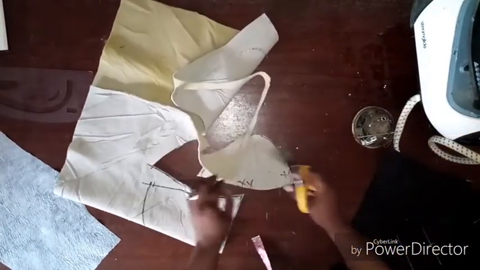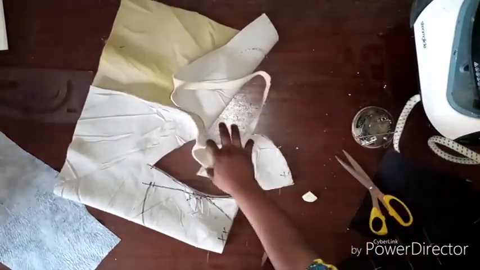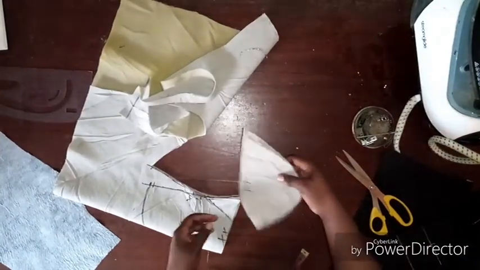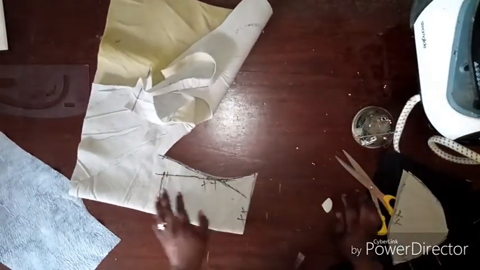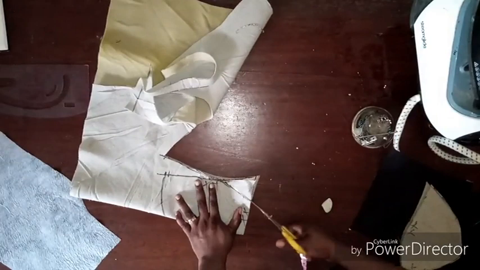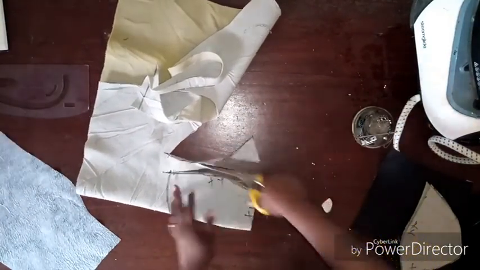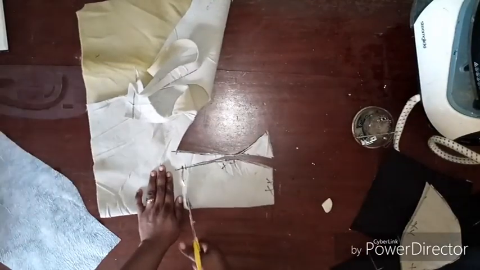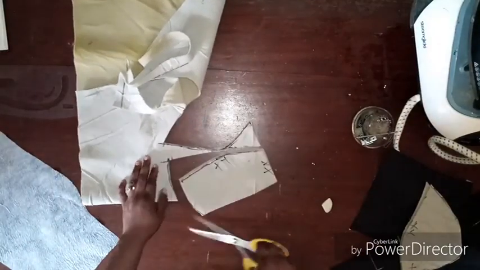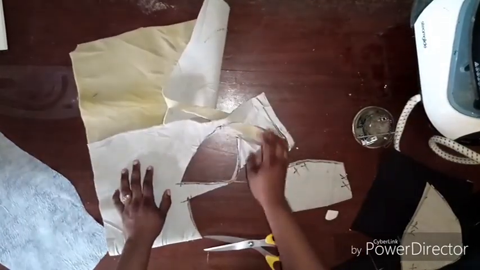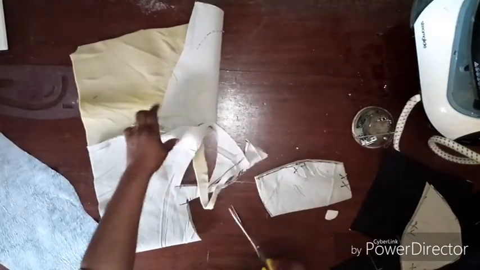Alright, so the breast pad for the side piece is out. You can see that it looks so lovely already. Then for the center front, we also cut through to that side, okay, then cut up to the top. Alright, so the breast pad for the center front is ready too.